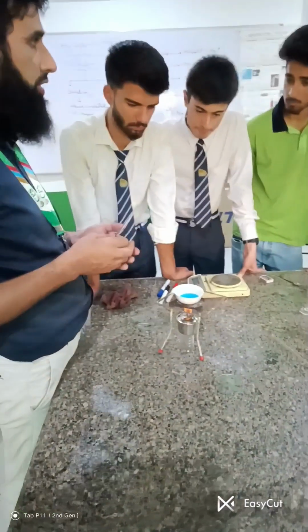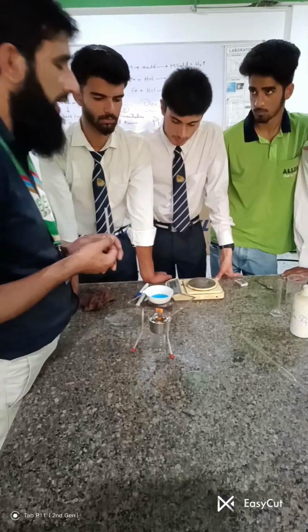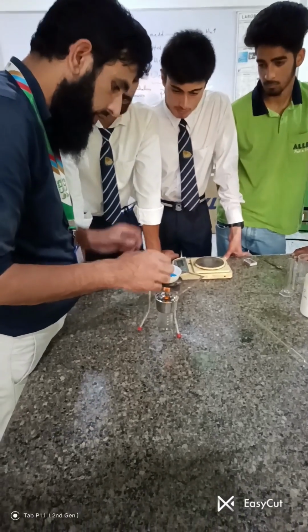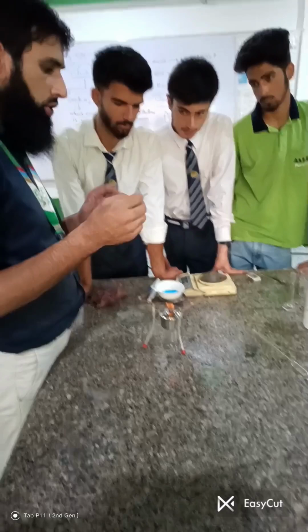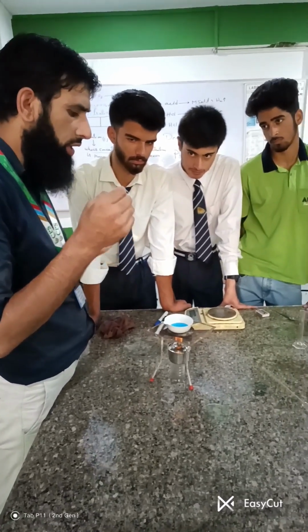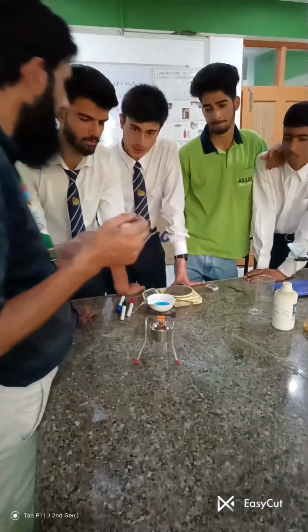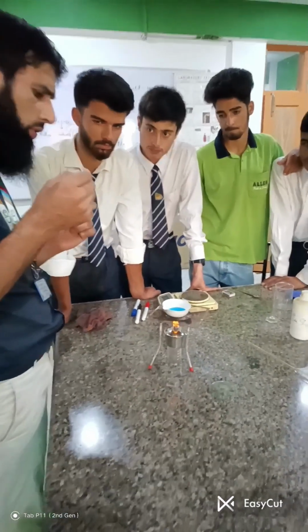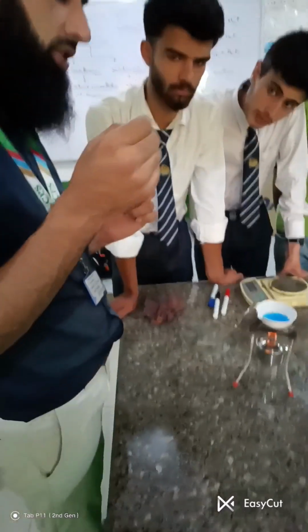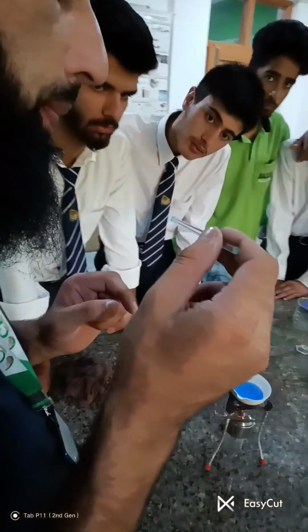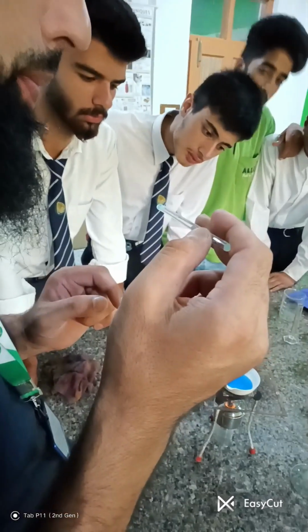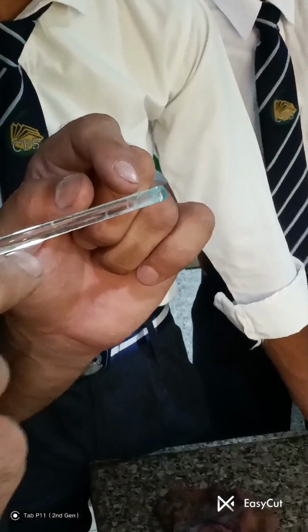I was telling you how you can determine whether the crystallization point has taken place or not. You simply stir the solution. After stirring, you blow air on the stirring rod like this. If crystals appear on the stirring rod, then the crystallization point has been reached. We will blow. You will see clearly the crystals appear on the stirring rod. You can check, the crystals have appeared on the stirring rod.